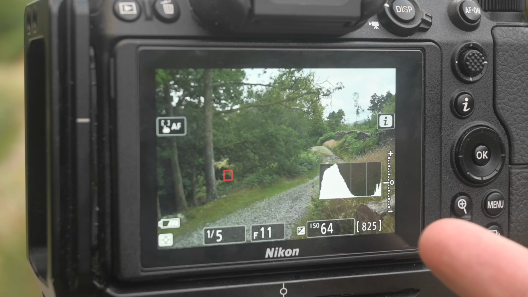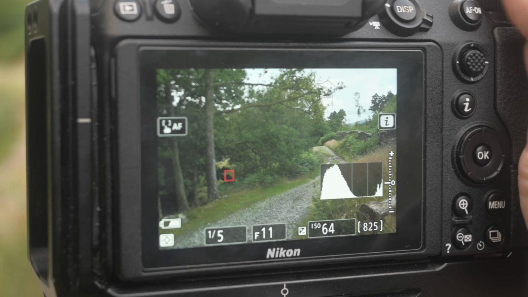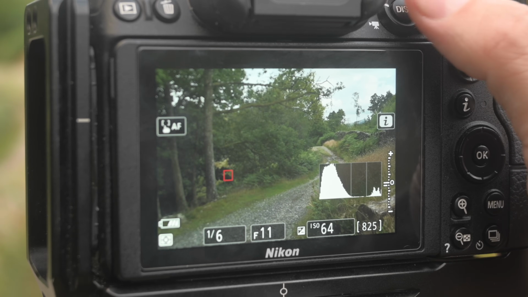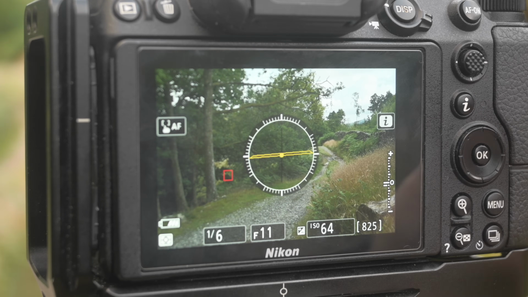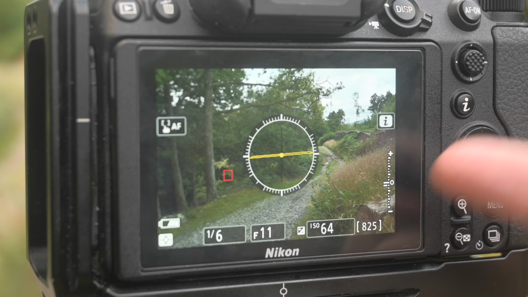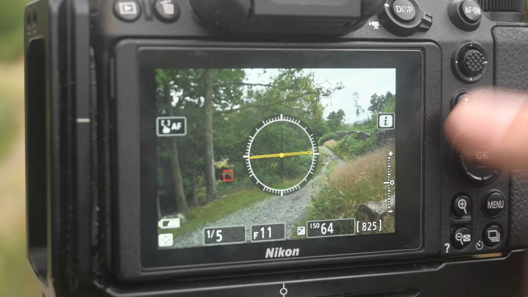Now I'm aware that a lot of people might not have the luxury of a live histogram on their LCD screen, and they can't see the histogram change in real time as they adjust the settings. If that's the case, use the light meter here on the right hand side, or that's where it is on my camera, and the goal is to get the line in the middle on the naught.